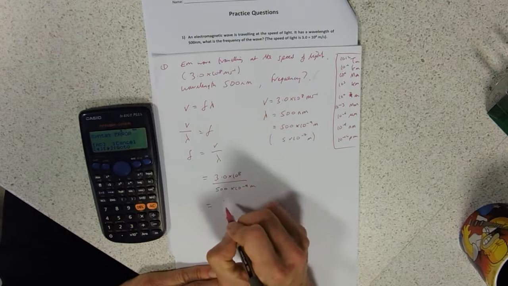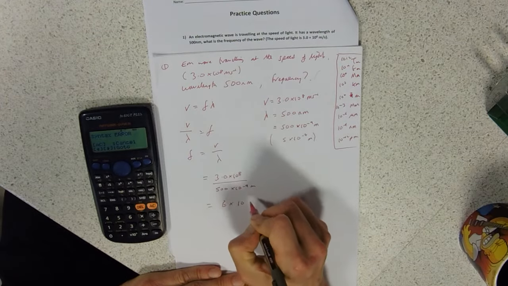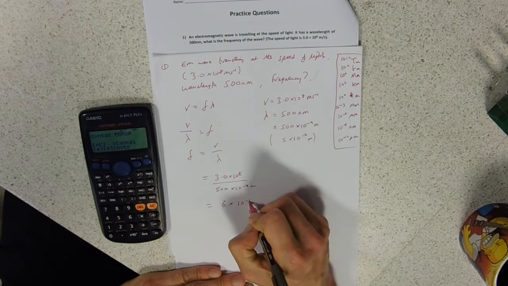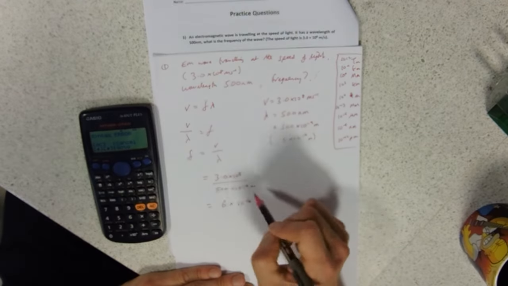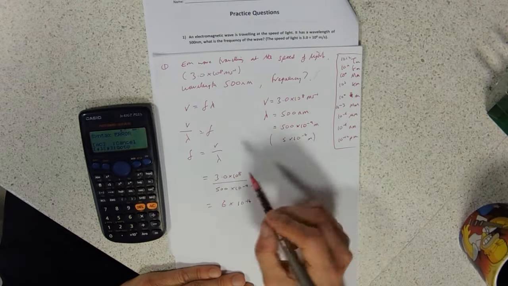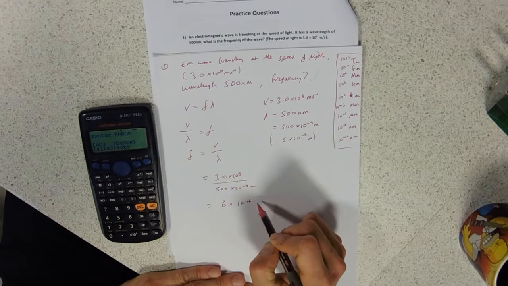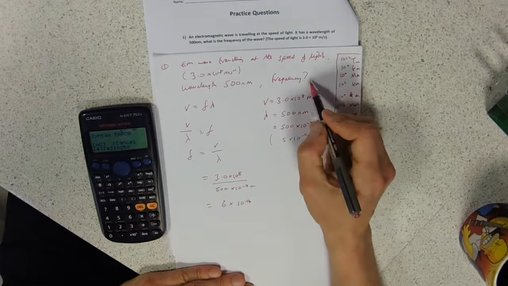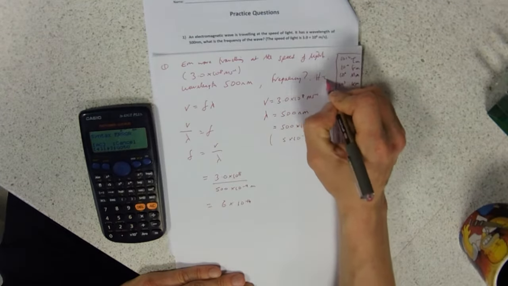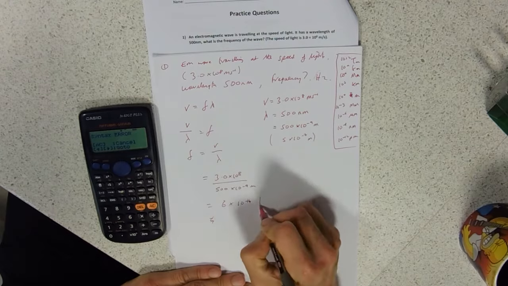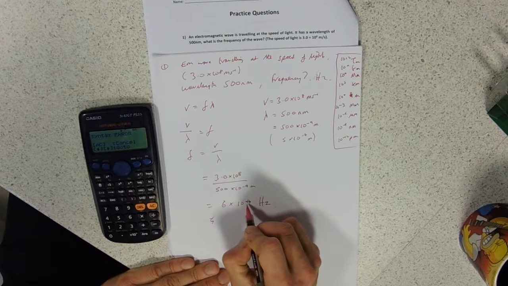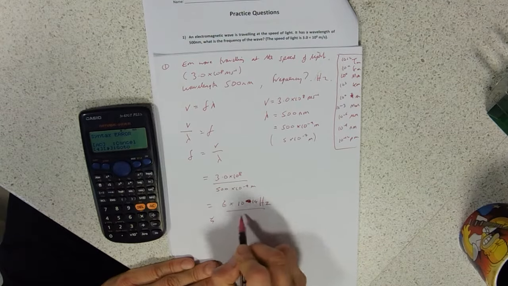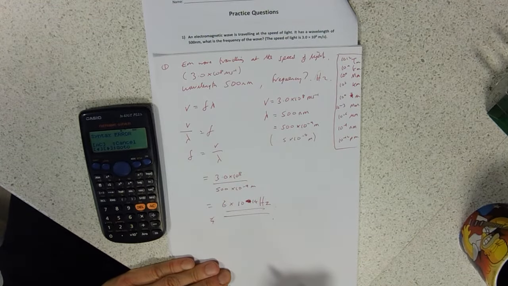And you've got 6 times 10 to the minus 14. There we are. And actually, what units are we going to have here? Frequency is in hertz, so that's going to be hertz there. That's not going to be minus 14, that's going to be 14. There we are. 6 times 10 to the 14 hertz, that's a frequency.